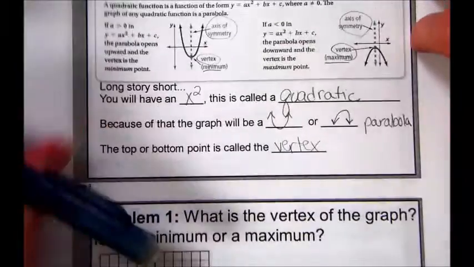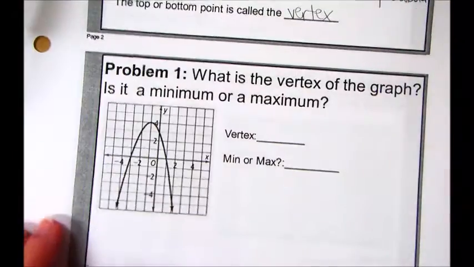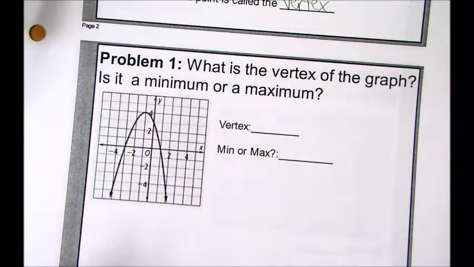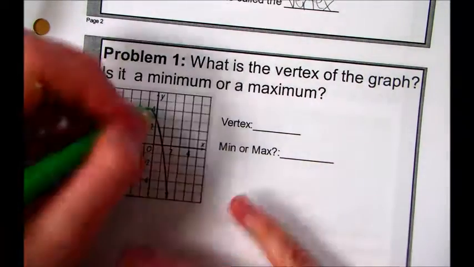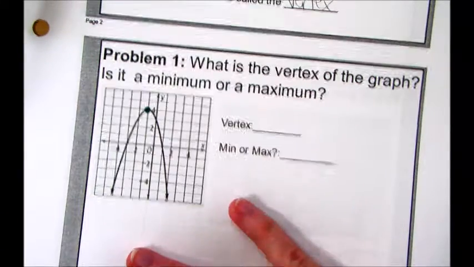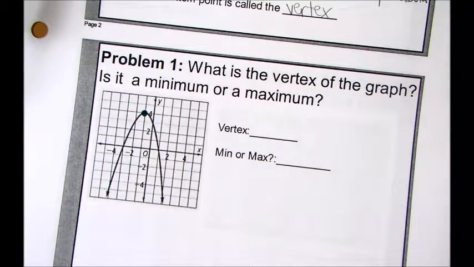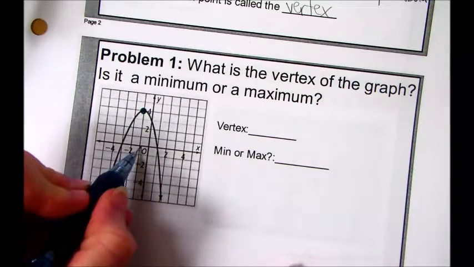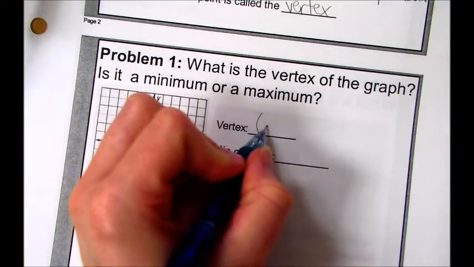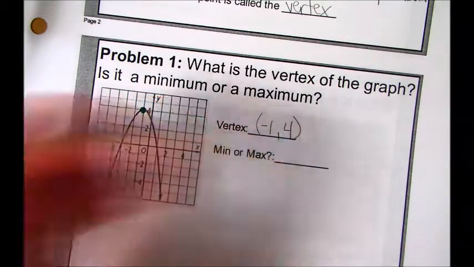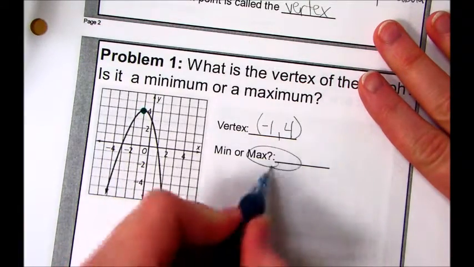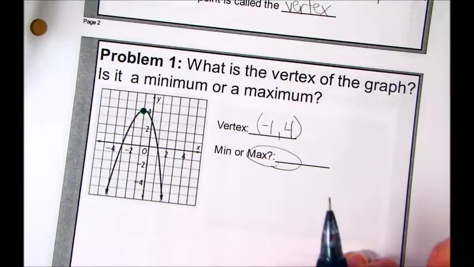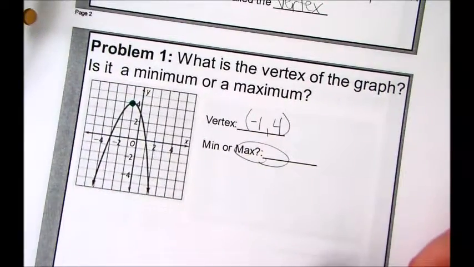Problem 1. What is the vertex of the graph? Is it a min or a max? So they give us a picture. I'm going to label the vertex with a green dot. Notice it is at -1 and +4. So it's at the point (-1, 4). And since it's at the top, it is a maximum. Yeah, it's going to get harder, but that's it for now.